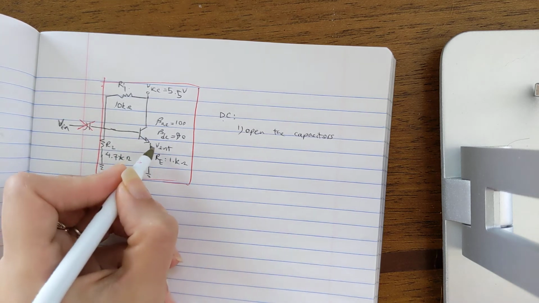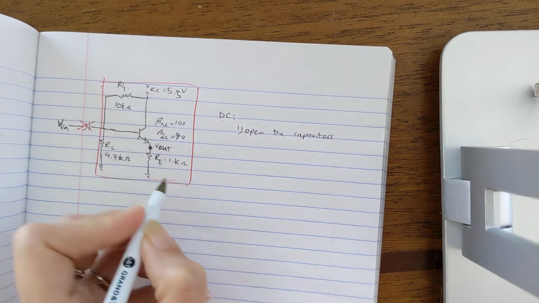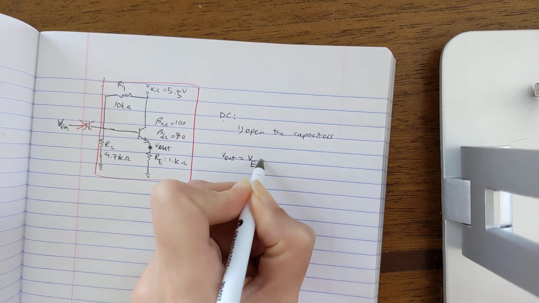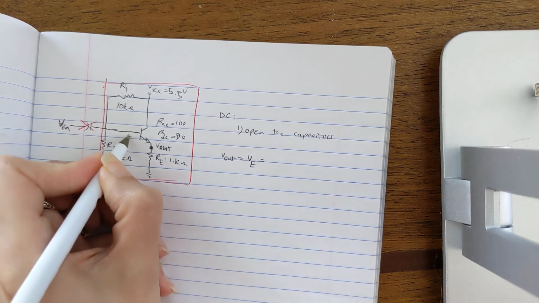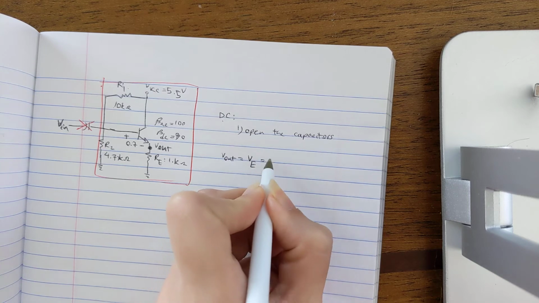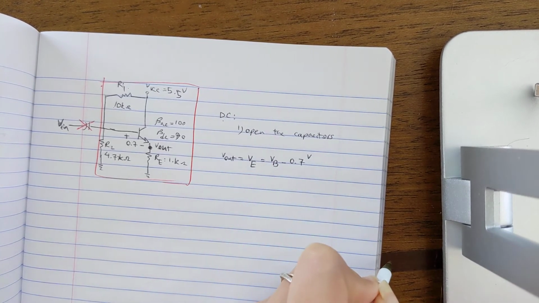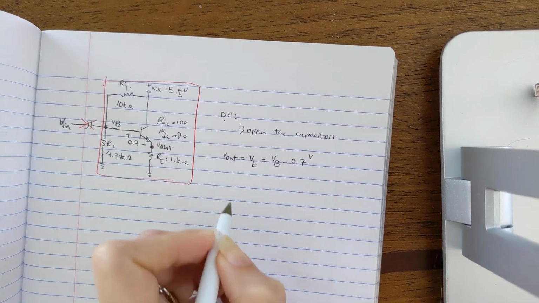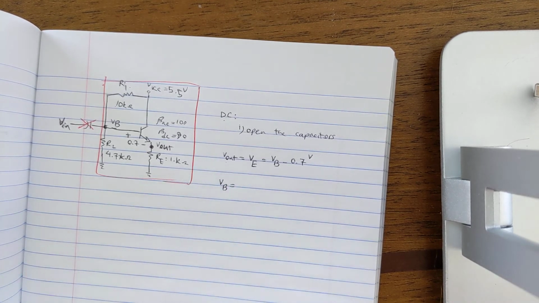Now, in order to find the DC value of V out, you can see that V out is actually equal to the V emitter because it's right at the emitter. And we know that for an NPN transistor, V out or VE is equal to VB minus 0.7 volt, right? And this is VB. So if I find VB, then I can find V out.